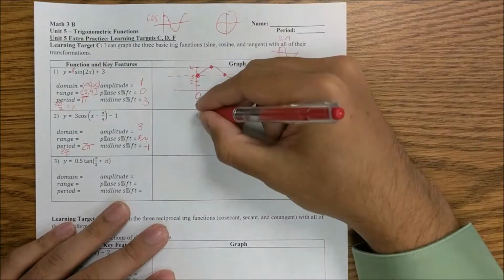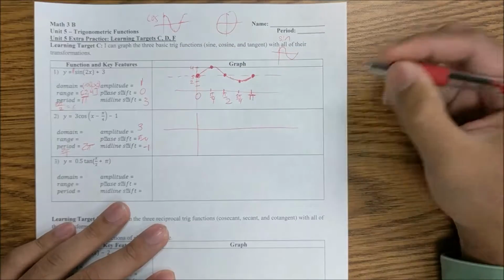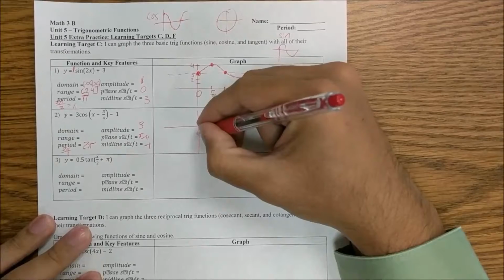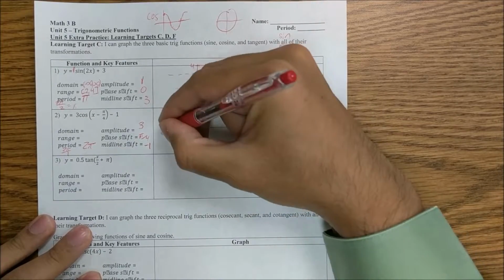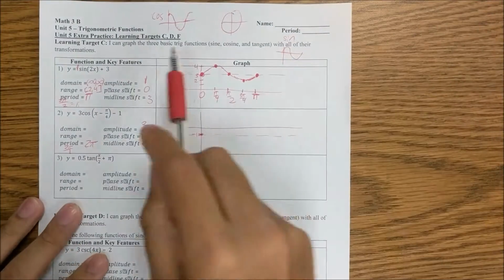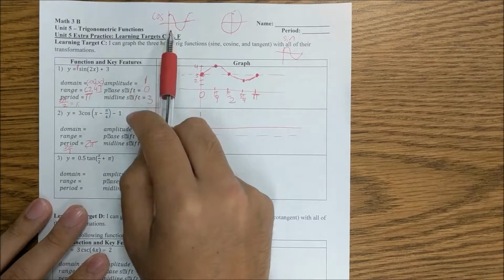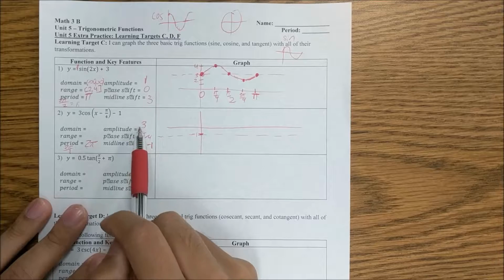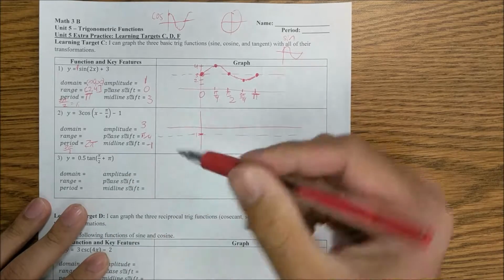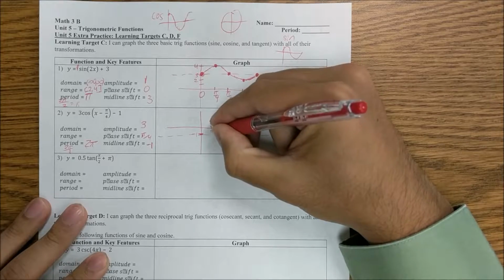Okay, so I'll start with my midline of -1. Okay, so normally I would start my cosine graph at 0, x equals 0 I mean, but because of the phase shift, I move pi over 4 units in the positive direction, which is to the right. Okay, so I'll label pi over 4.